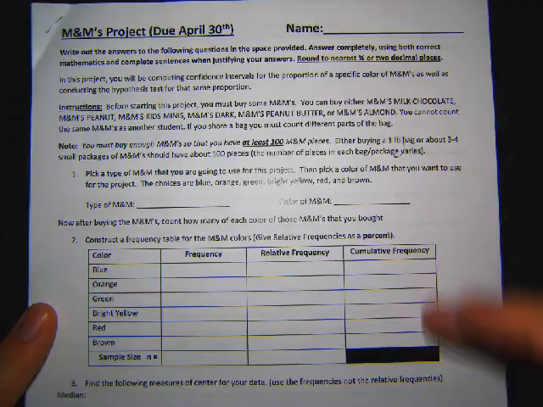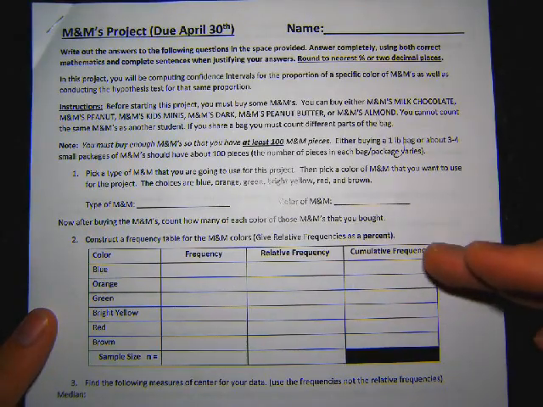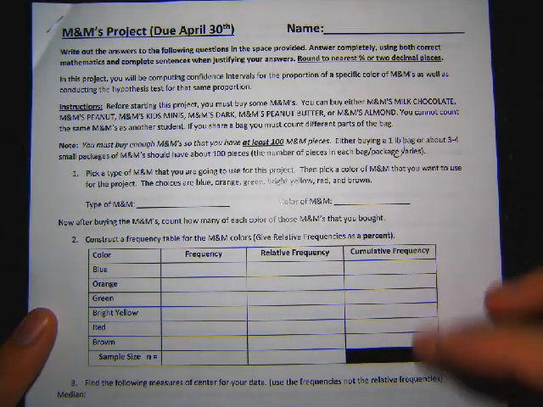And then the cumulative frequency. Remember, cumulative frequency is the running total, so you just start off with the top one and you add up as you go down. That's your cumulative frequency.